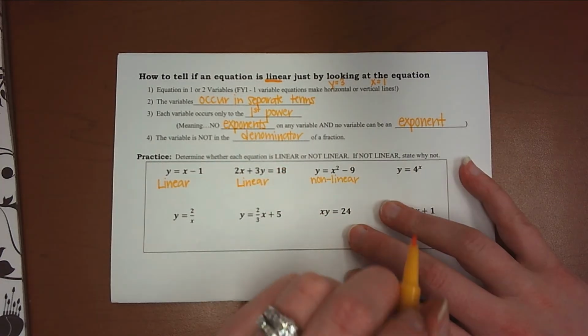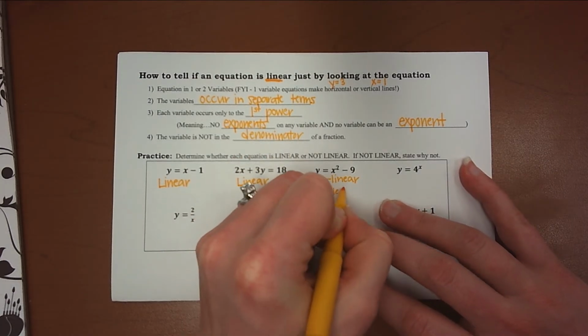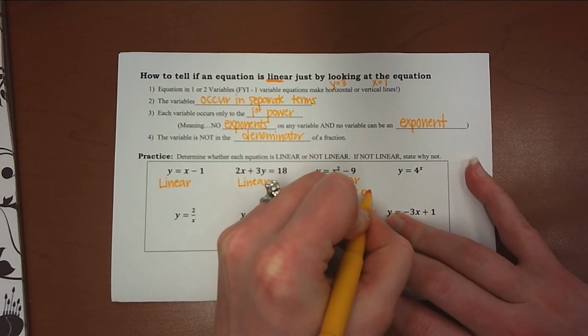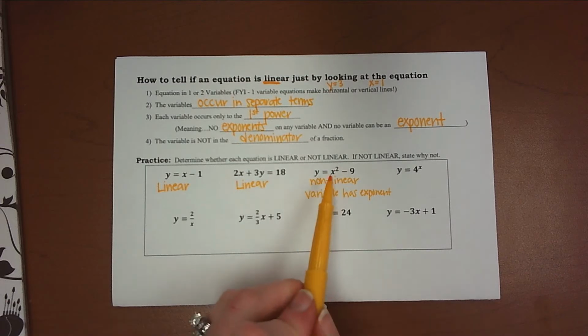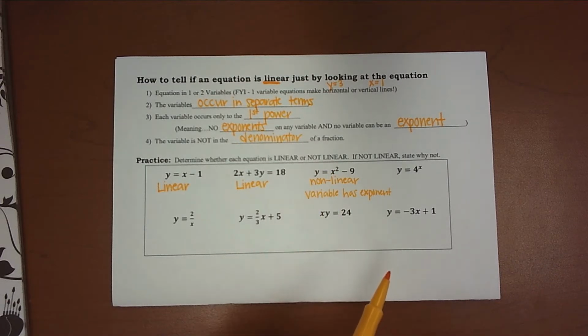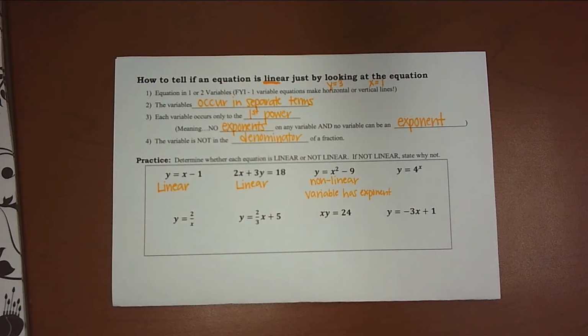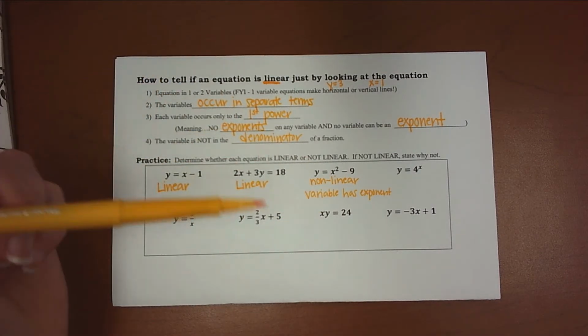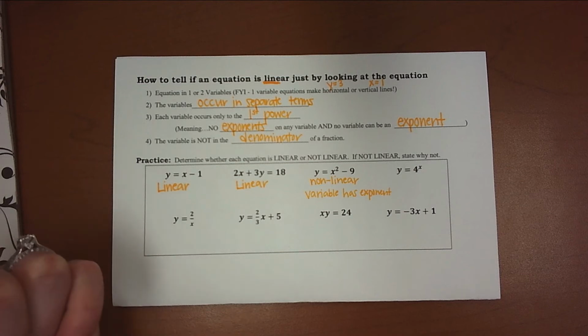This equation is nonlinear because the variable has an exponent. X is to the second power. And we talked about when we graphed some of those x squared functions, we should recognize x squared as nonlinear. In fact, we should recognize x squared as that U shape, that parabola shape, or an upside down parabola sometimes if we have a negative x squared.